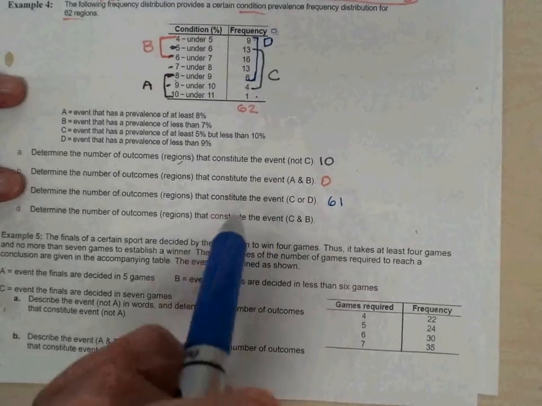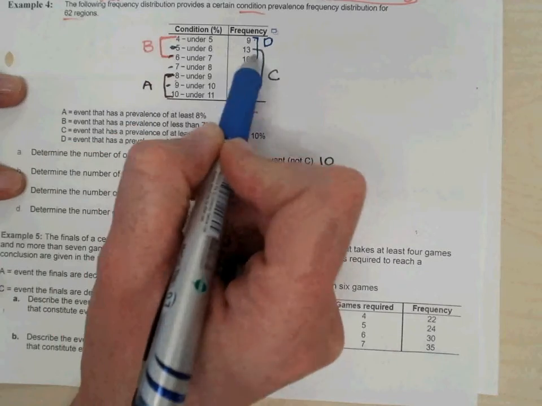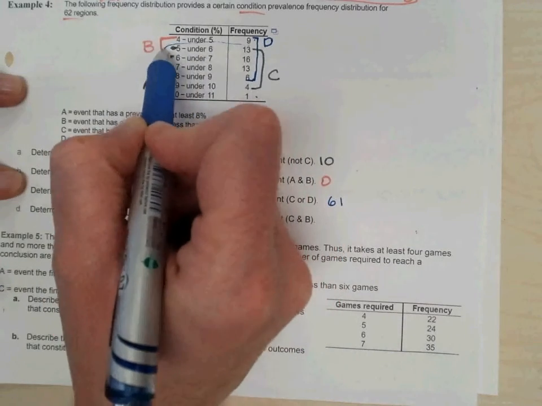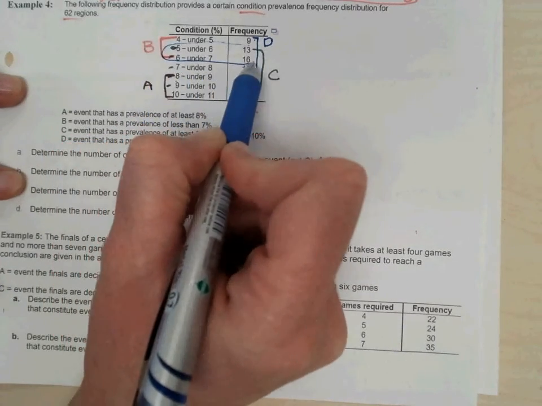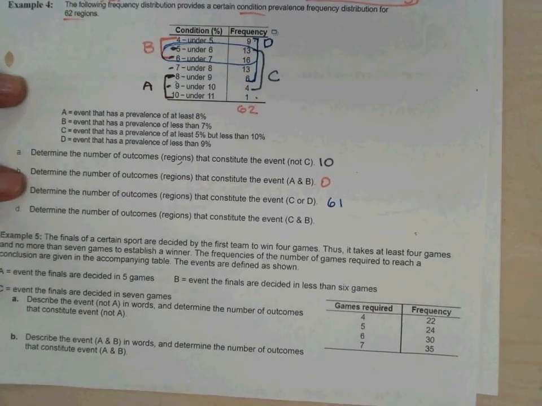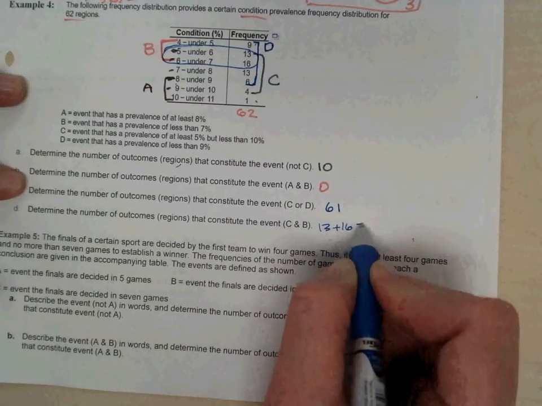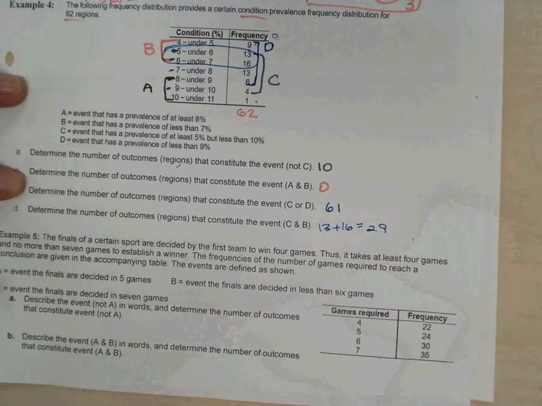Last one, determine the number of outcomes that constitute the event C and B. Okay, C and B, remember that's just the overlap. I have B here in pink, C here in gray. The overlap looks like it would just be this section here. So 13 plus 16 is 29.